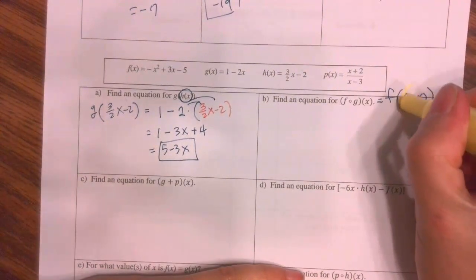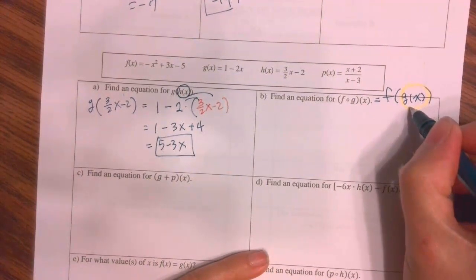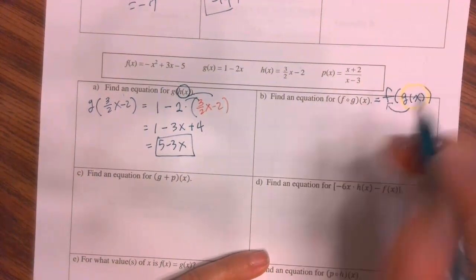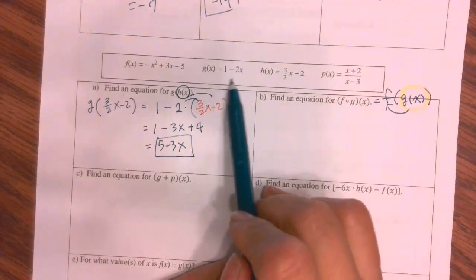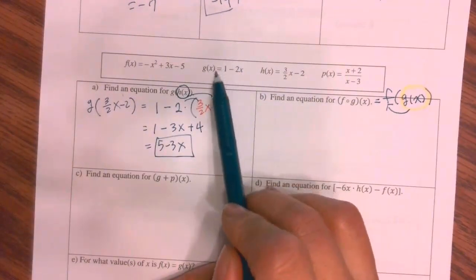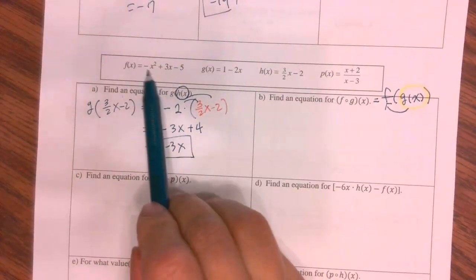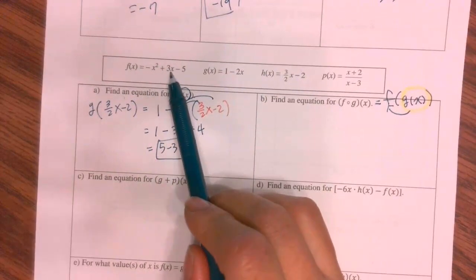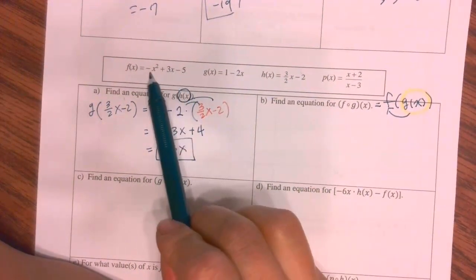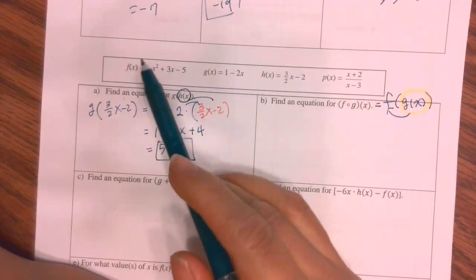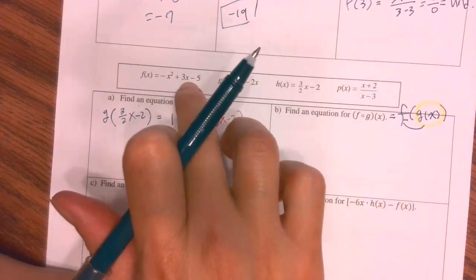Where do we start? We start with the g of x. So, g of x is going to be input of function f. 1 minus 2x is going to go inside of a function f. But there's a problem. There's x here, and there's x here. Which x are you going to put this 1 minus 2x in? Either or both? Both of them. So you're going to take that 1 minus 2x, put it in here, put it in here.